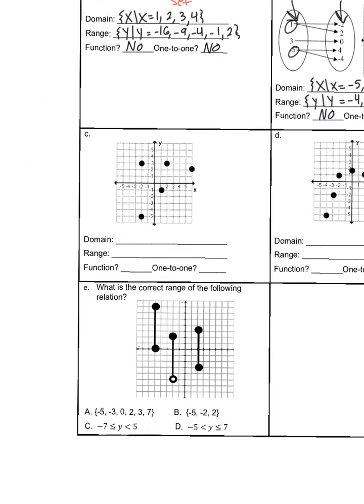For part C, you're given a scatter plot. So this is going to use set notation again. I don't have connected dots. And for the domain, you're just going to list out all of the x values. So if it helps, maybe make yourself a table and list out all of the points that you've got.